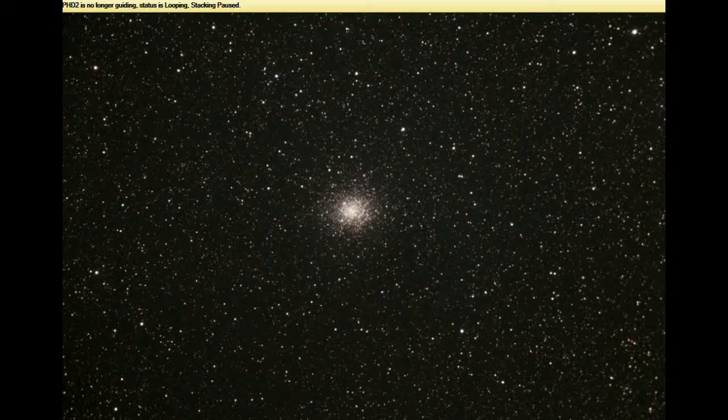I've got my M19 image saved. We're going to wrap it up on one other object tonight. I'm going to surprise you. I'm not going to tell you what it's going to be. I slew the telescope to that location. Got it on my 8 seconds here.